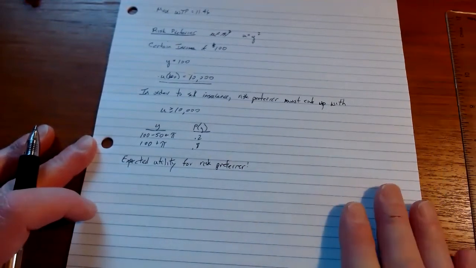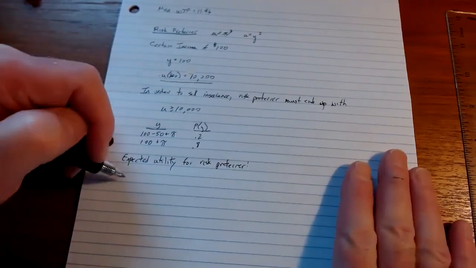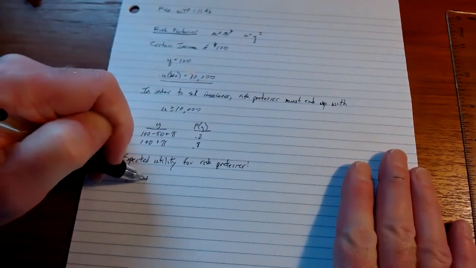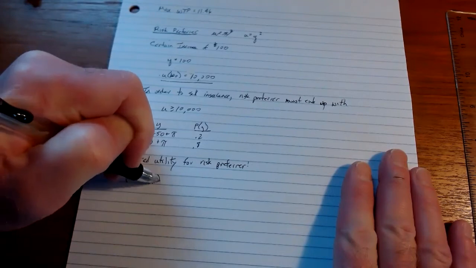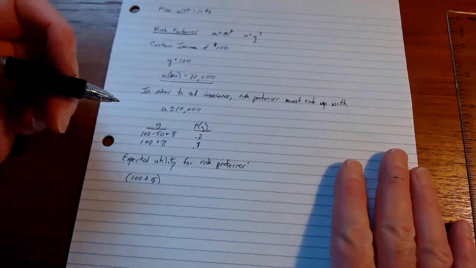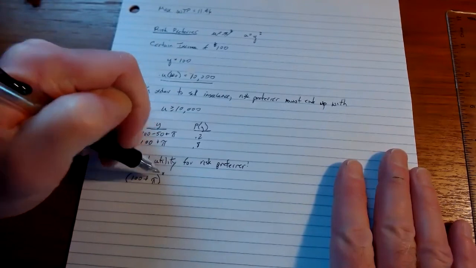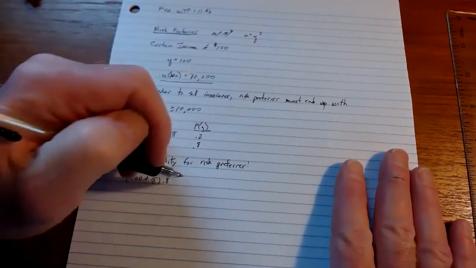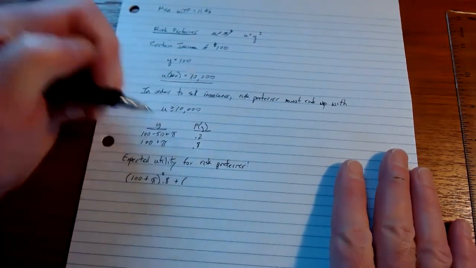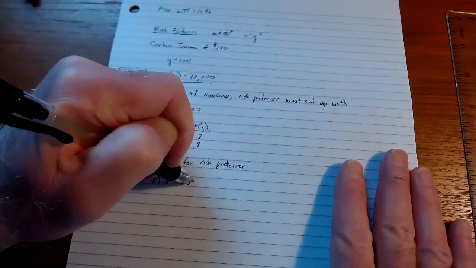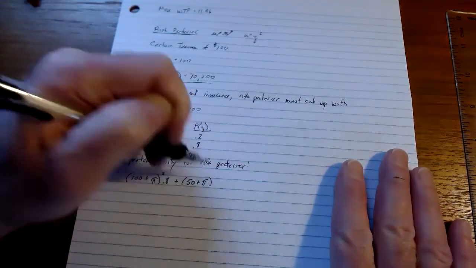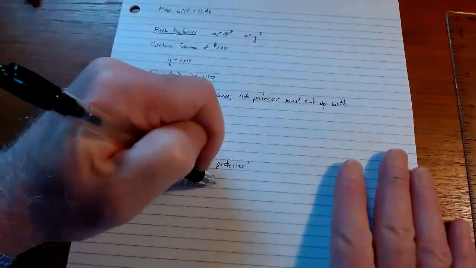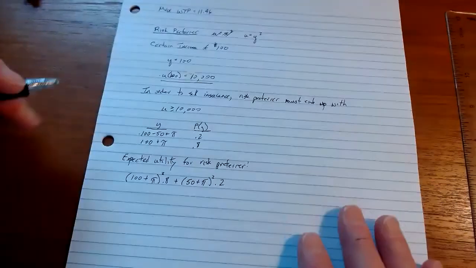Well, let's do it this way. The risk preferrer is going to have an income of 100 plus the premium. The utility is that squared, and that happens 80% of the time, plus 50 plus the premium. That's this case. The utility is that squared, and that happens 20% of the time.